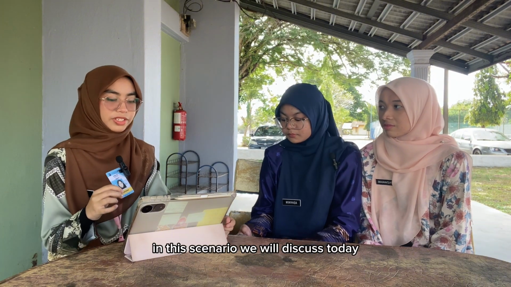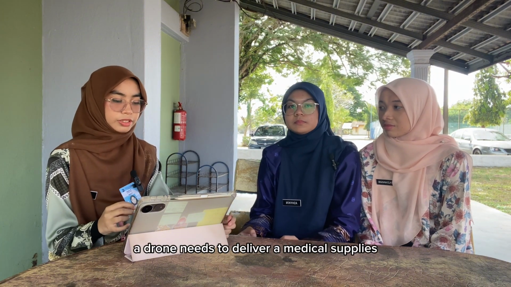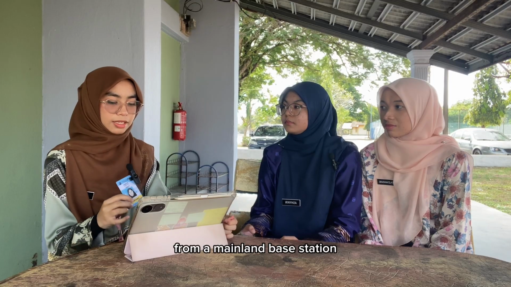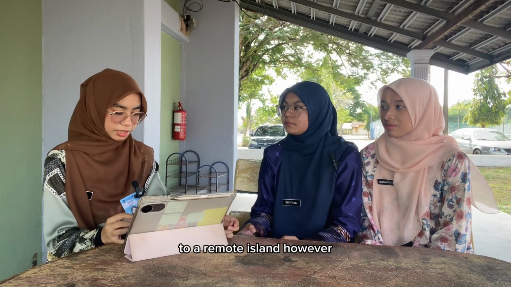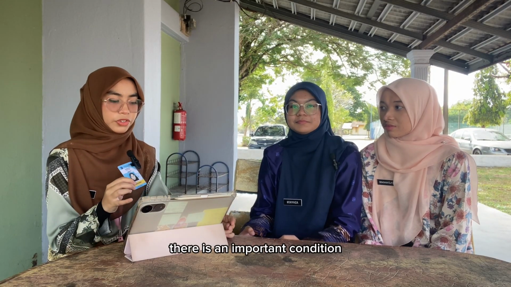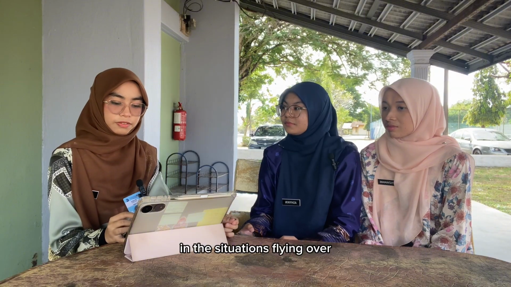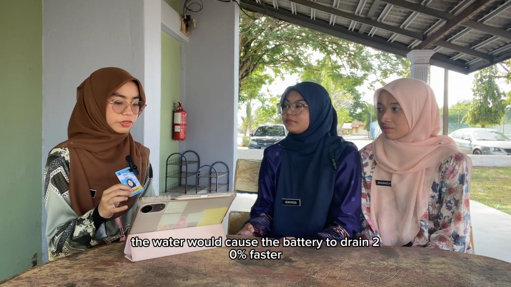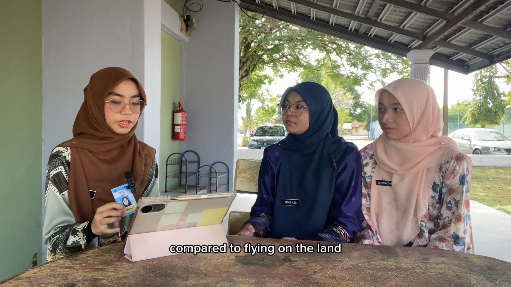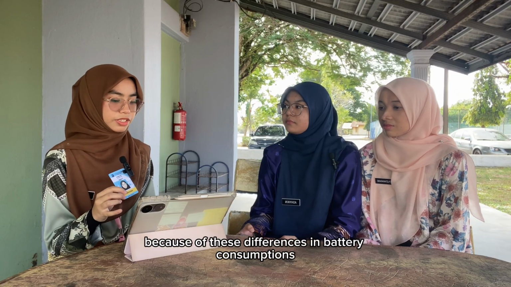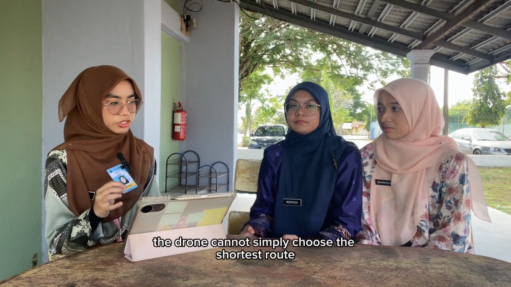In the scenario we will discuss today, a drone needs to deliver medical supplies from a mainland base station to a remote island. However, there is an important condition in this situation. Flying over the water would cause the battery to drain 20% faster compared to flying on land. Because of these differences in battery consumption, the drone cannot simply choose the shortest route.